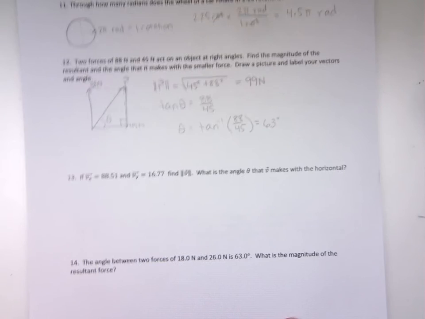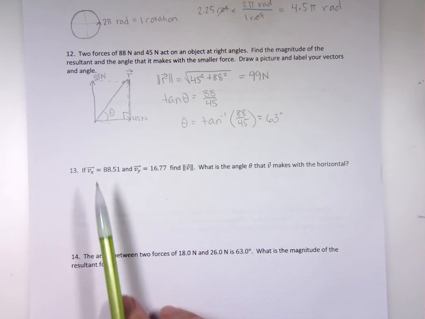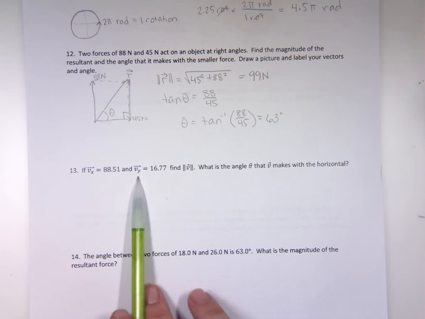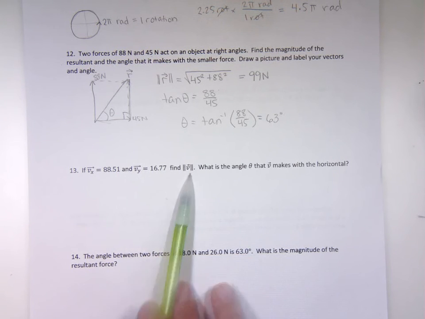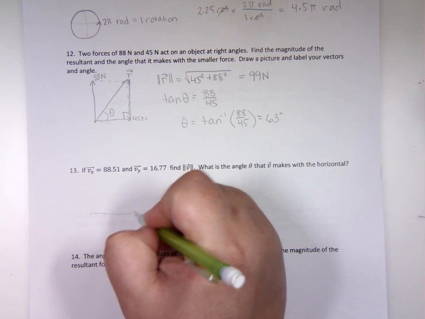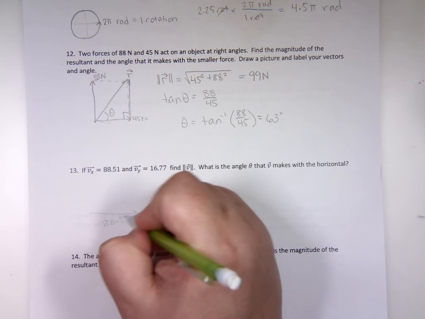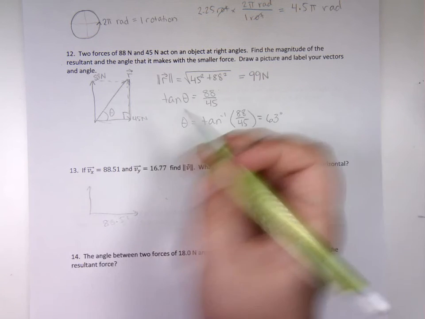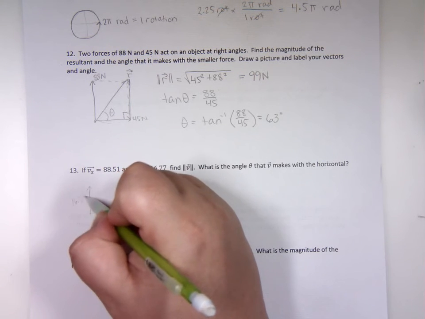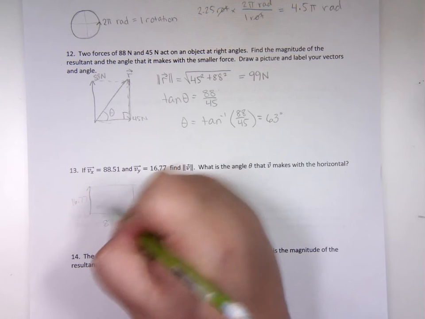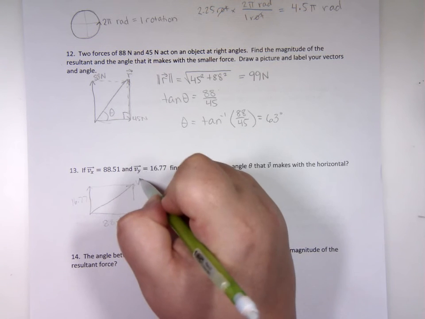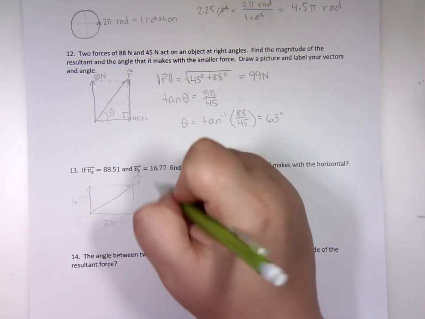So here we have a vector that's broken down into its x and its y components. So find the magnitude of v. So vx is 88.51 and vy is 16.77. So here's the resultant. So here's v. So the magnitude of v, again, is just the Pythagorean theorem.